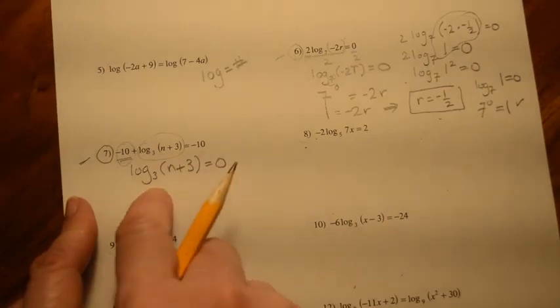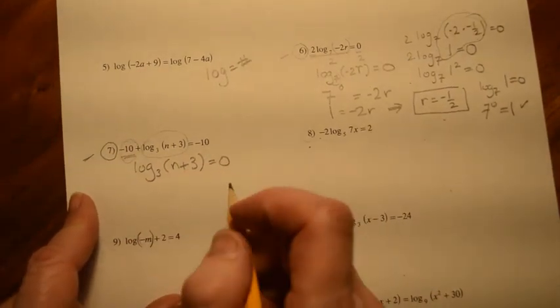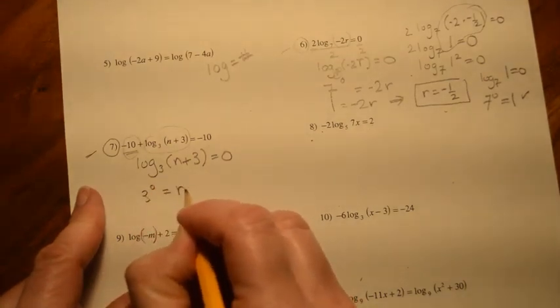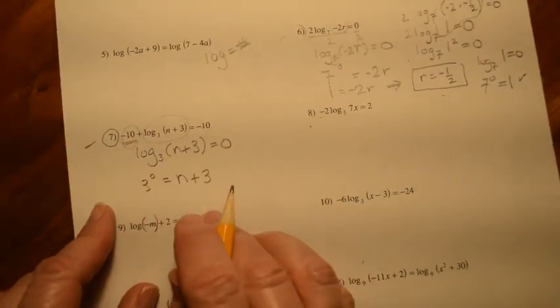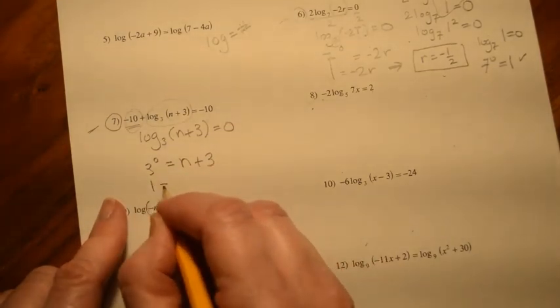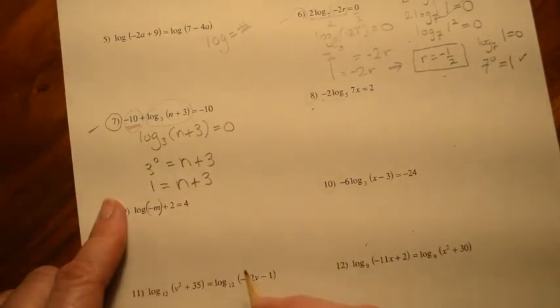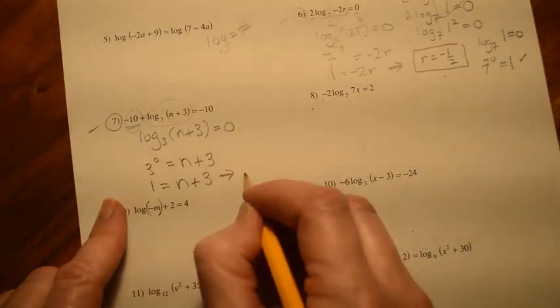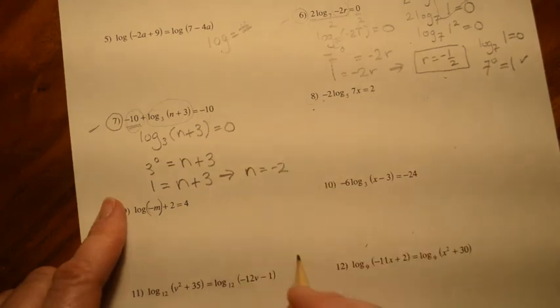Now that I have log equals a number, I rewrite it in exponential form. So this becomes 3 to the 0 equals n plus 3. 3 to the 0 is 1, so 1 equals n plus 3. That gives me n equals negative 2.